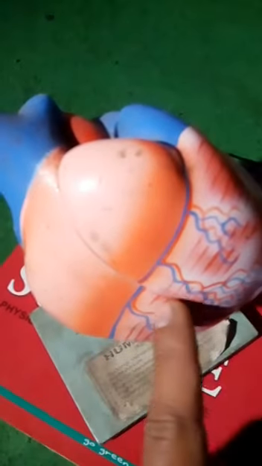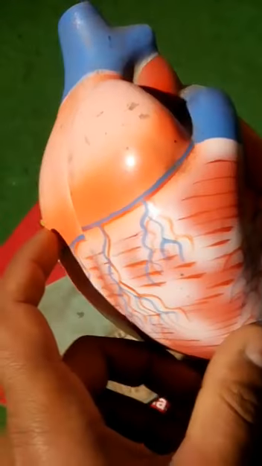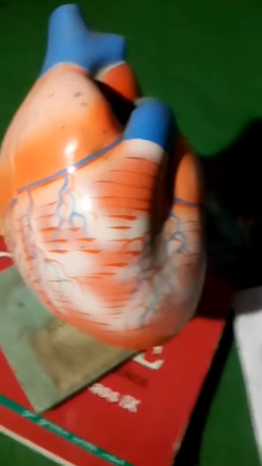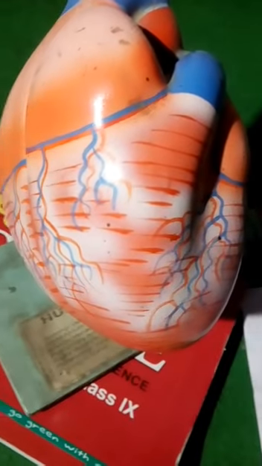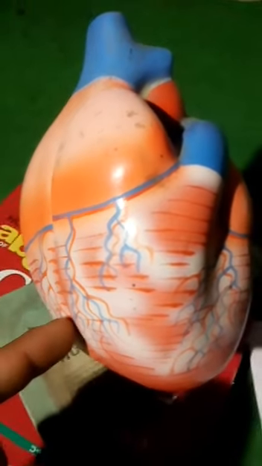You can see this one, and it divides the heart into 2 equal compartments. It is simply called the atrioventricular sulcus, which divides these.